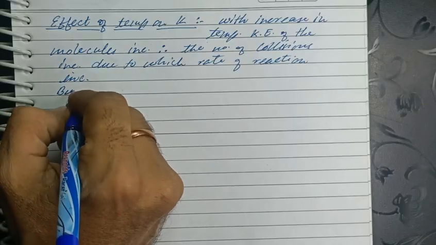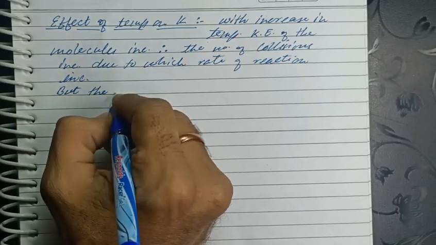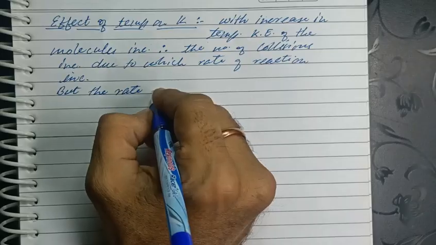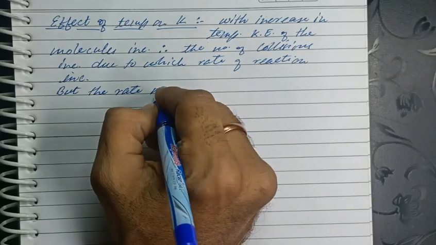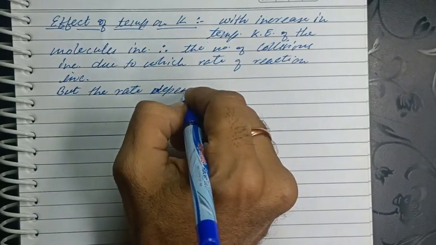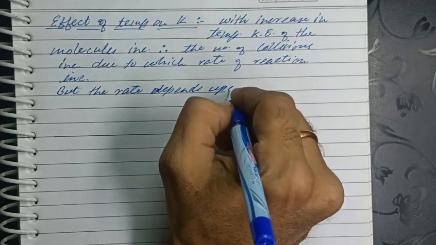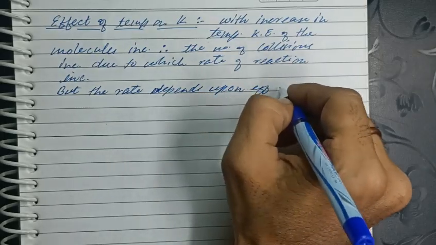But the rate depends upon effective collisions.